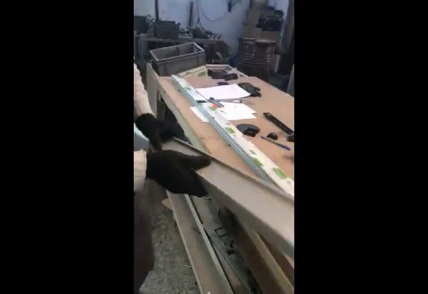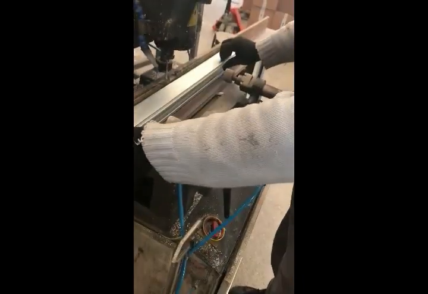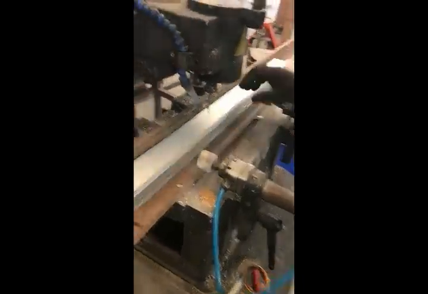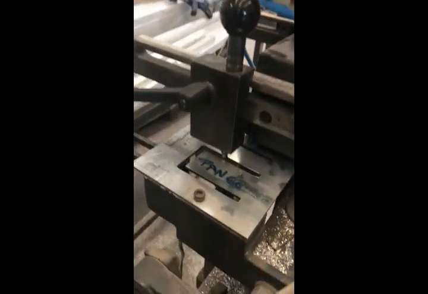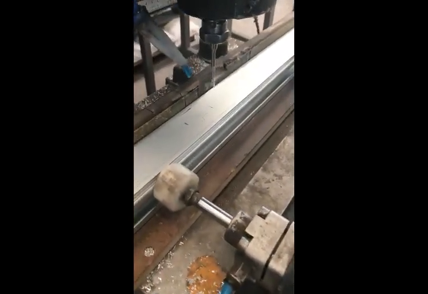Now let's do the bottom rail profile. Sorry, the panel. It's already marked in the mold and already marked on the profile.